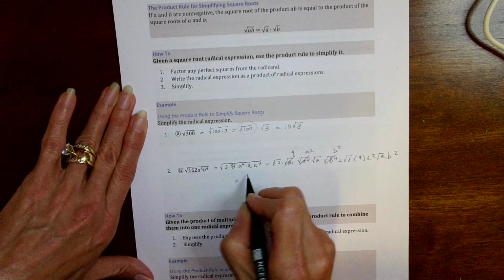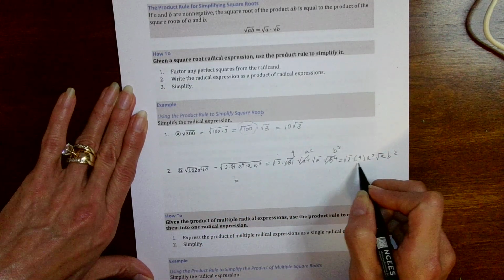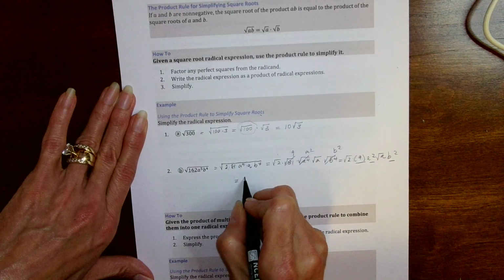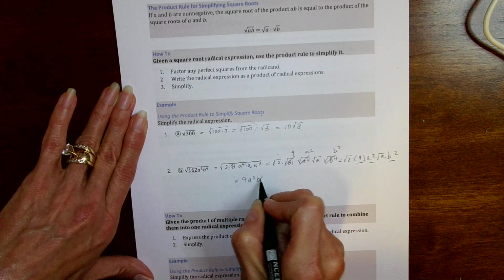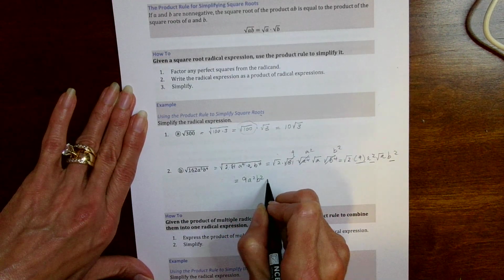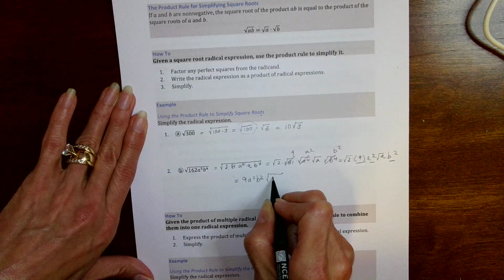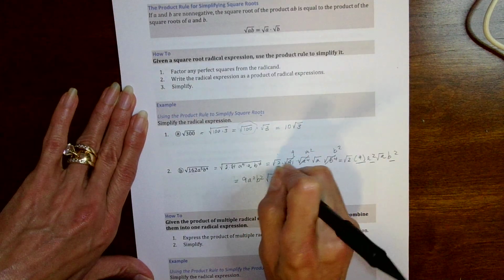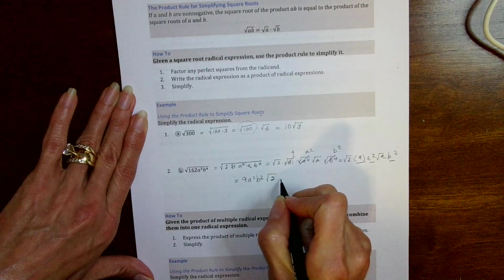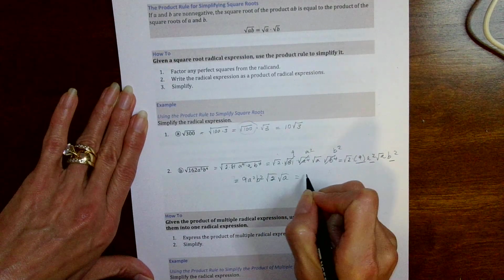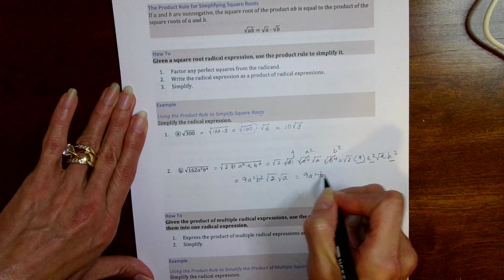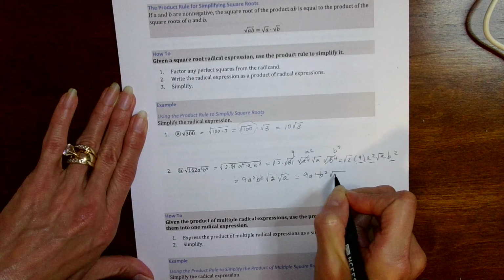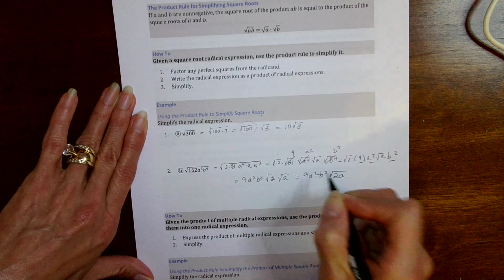So now these go out in front, 9a squared b squared times the square root 2, let's go ahead and put the extra step here, square root of a, and that gives me 9a squared b squared times the square root 2a.